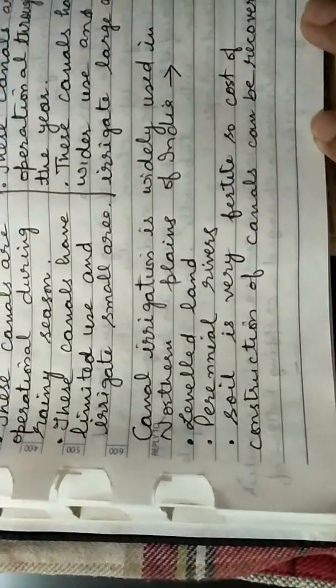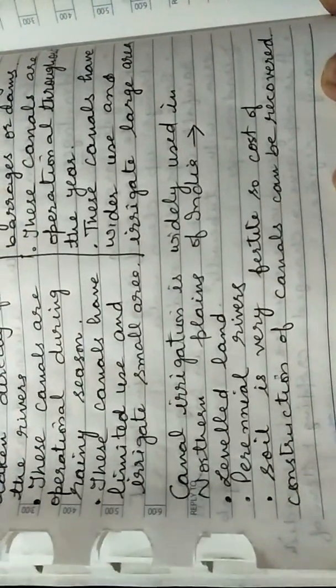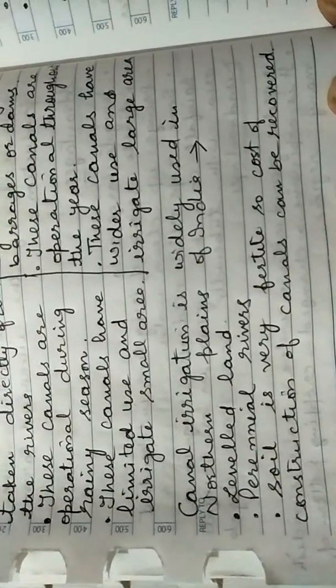Canal irrigation is widely used in northern plains of India. Why so? Because in northern plains of India the land is leveled, rivers are perennial, they flow throughout the year, and soil is very fertile here, so the cost of construction of canals can be easily recovered.